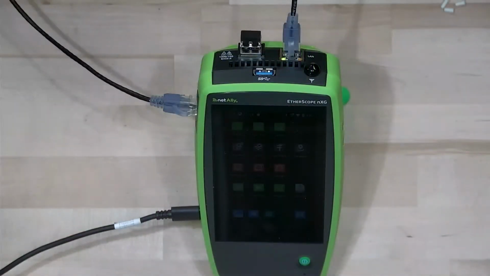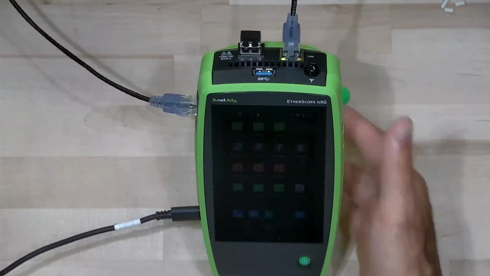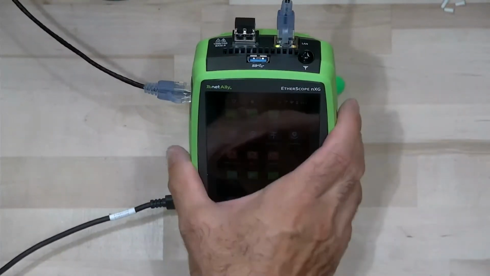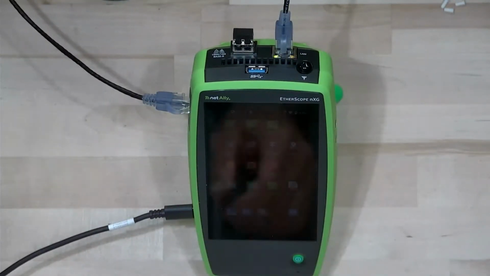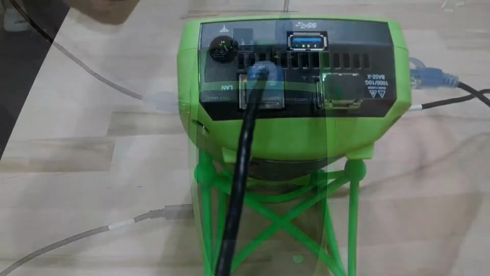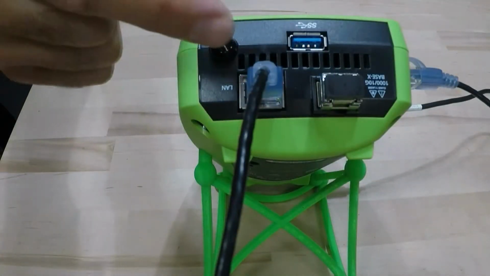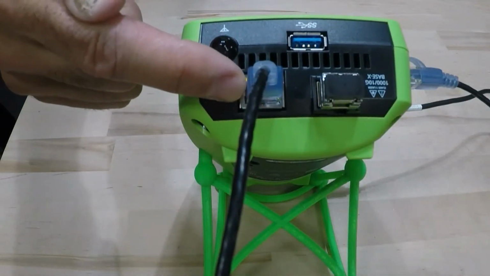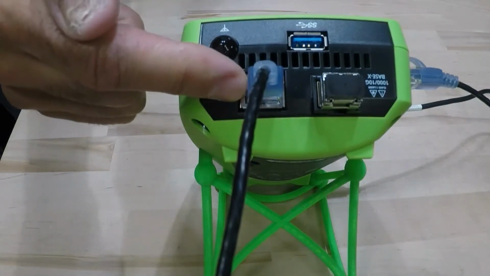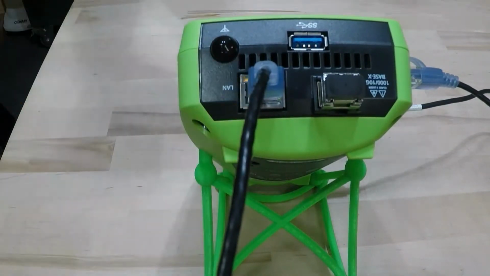All right, so with that, let's take a look at the piece of equipment we're going to be using. Here we have the EtherScope nXG. This is an Android-powered device. I've got it on my little stand right here. We've got a number of interfaces on this. Up here on the top, I have a 10, 100, 1000, 2.5, 5, and 10 gig interface.